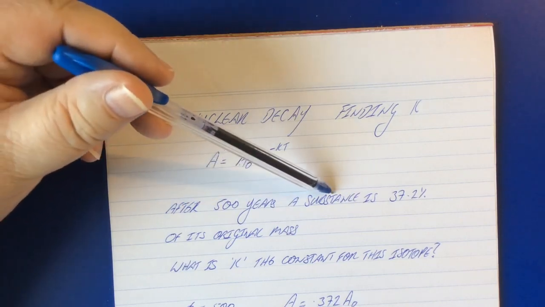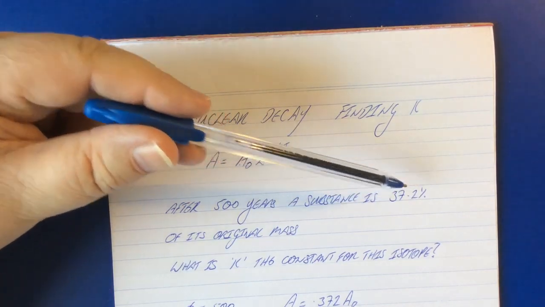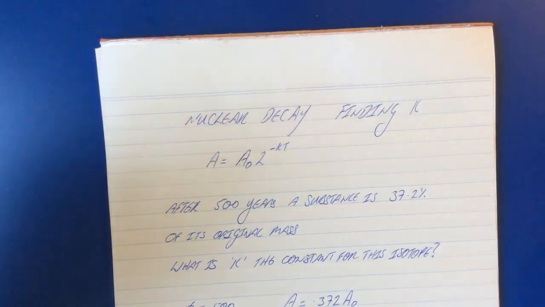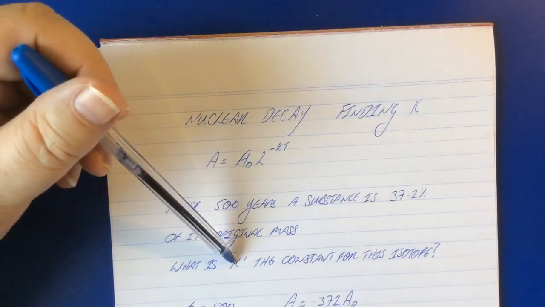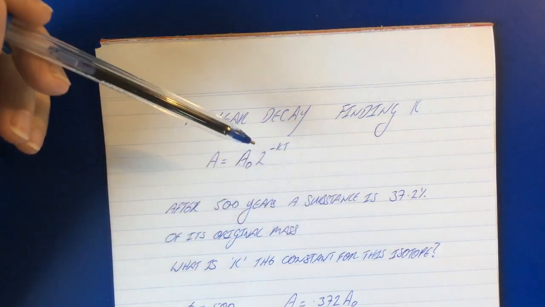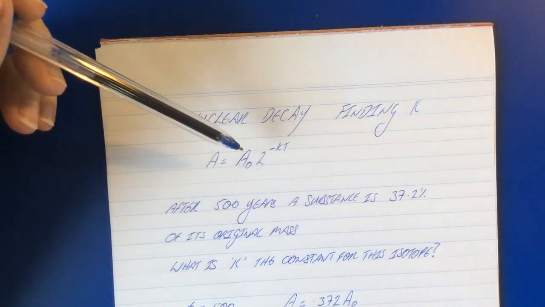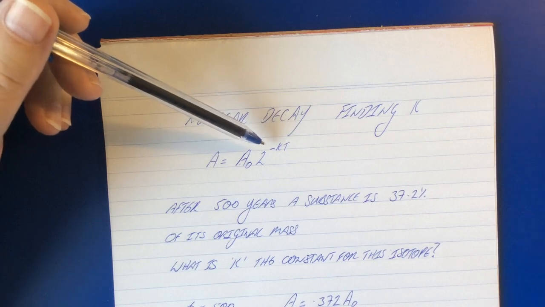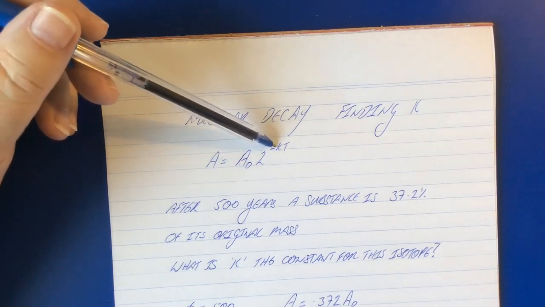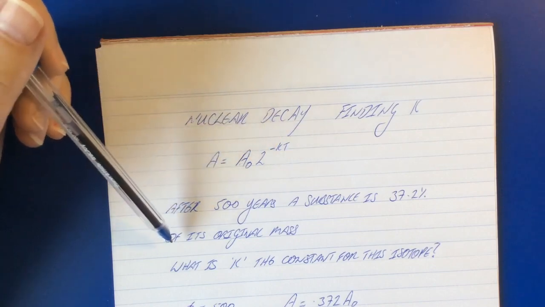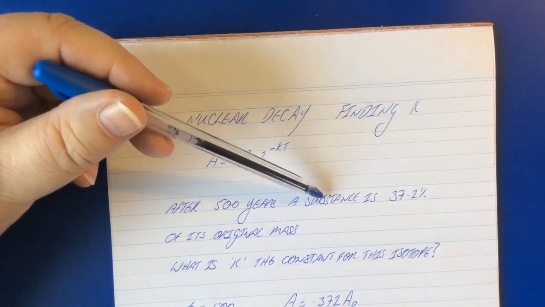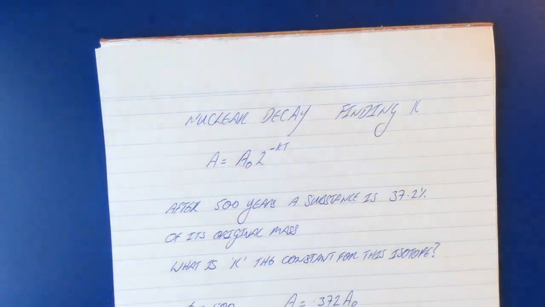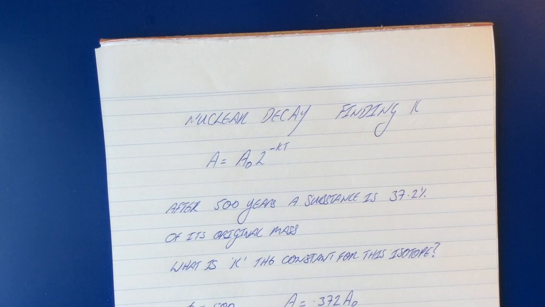After 500 years, a substance is 37.2% of its original mass, so essentially its mass has shrunk. What is K, the constant for this isotope? So what I'm asking, for the mathematicians and the non-physicists and non-chemists amongst you, is I'm asking you to find this. It's a made-up substance. I doubt very much whether there's an isotope that does what I've said here. As I said, I'd adapted it from a problem that I found in a book.